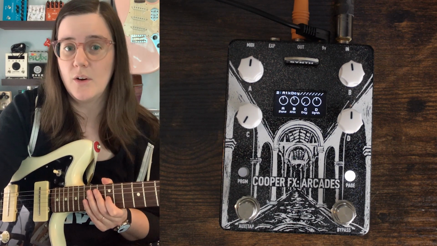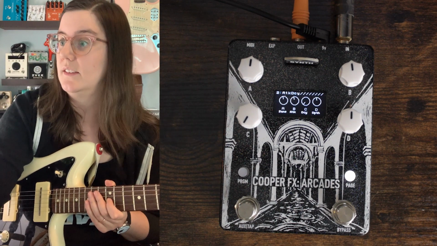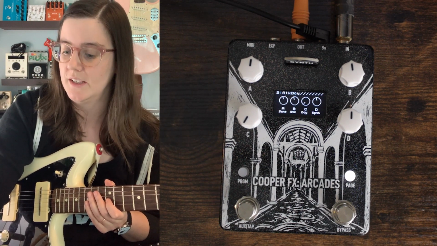The decay can go to basically an infinite decay if turned fully clockwise.